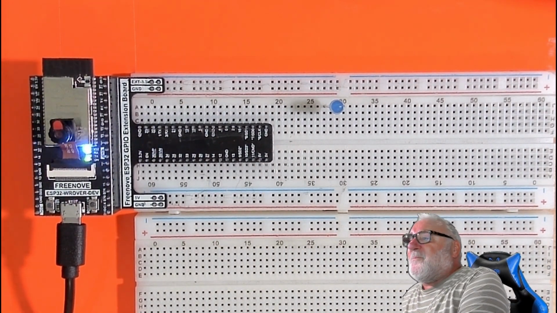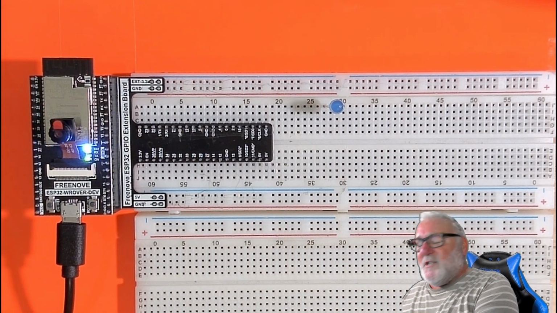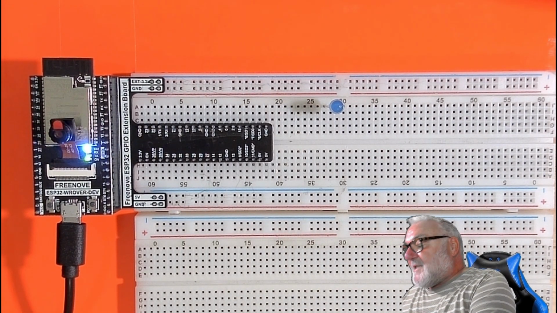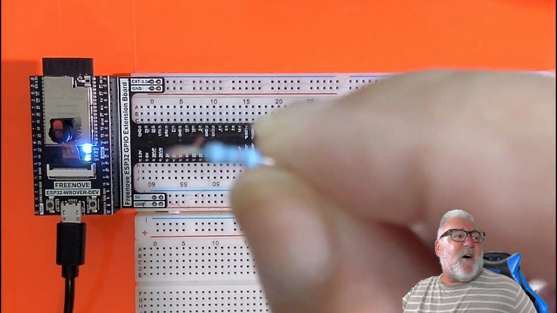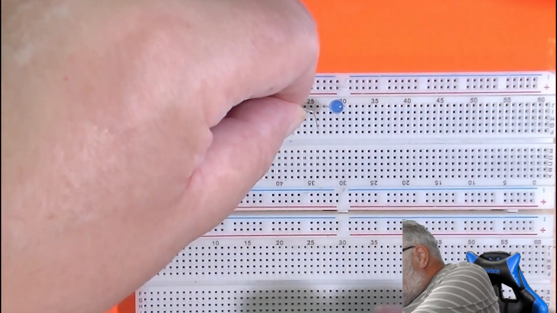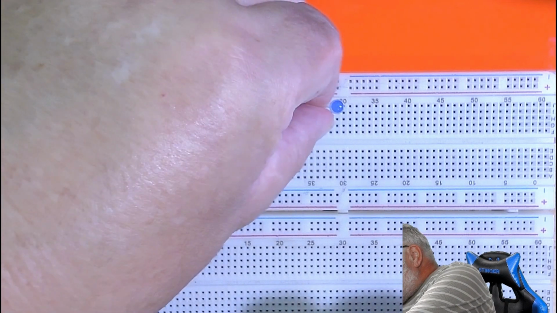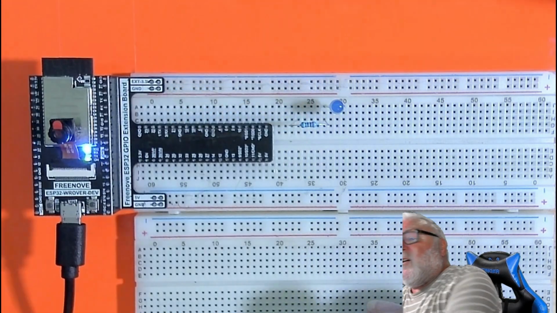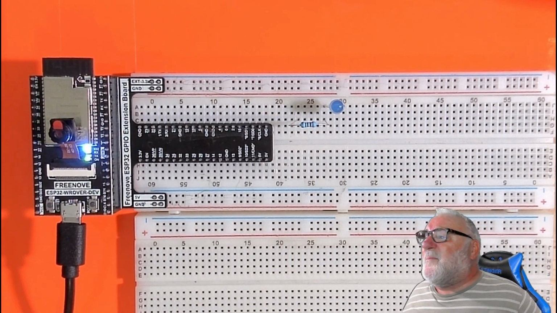We then want our resistor, 220 ohm resistor. It does not matter which way this goes round. It doesn't matter. So we go from the long leg to another row, not in the same row. All right.